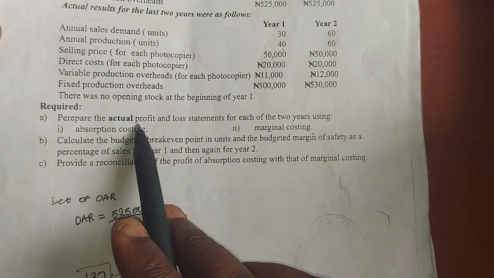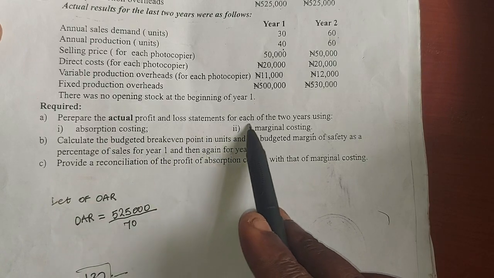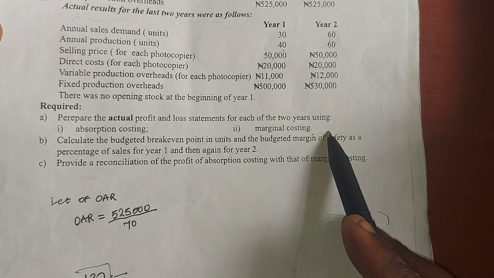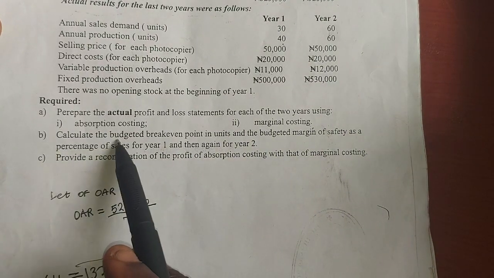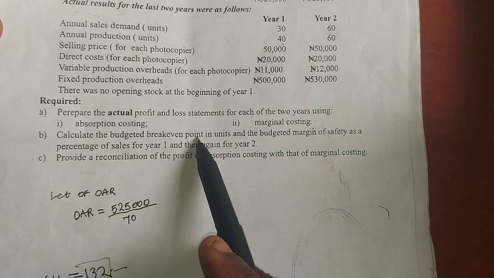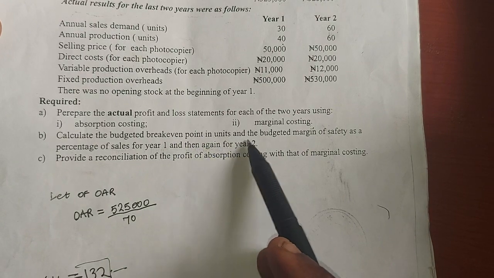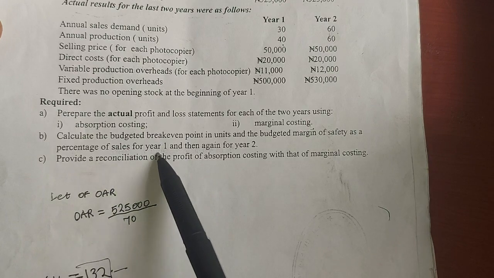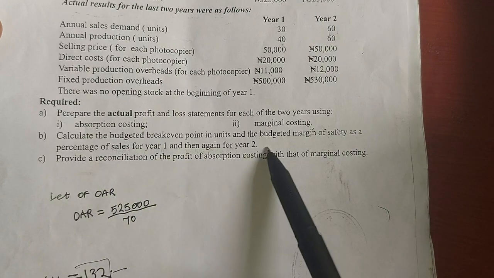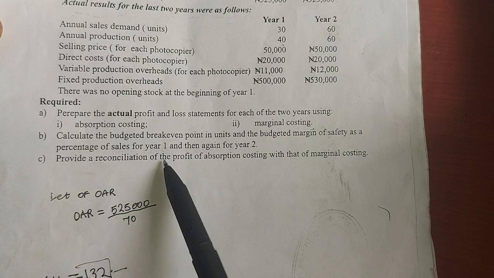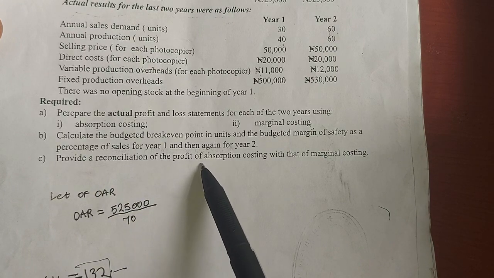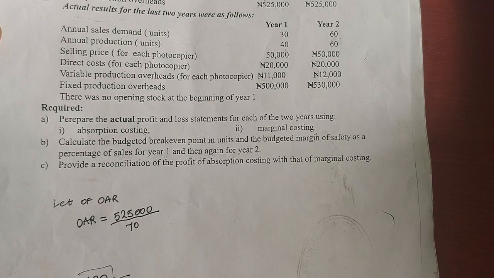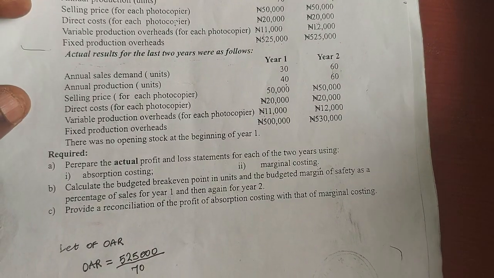Then you have to prepare the actual profit and loss statement for each of the 2 years using absorption costing and marginal costing. Then you have to calculate the budgeted break-even point in units and the budgeted margin of safety as a percentage of the sales for year 1 and again for year 2. Then provide a reconciliation of the profit of absorption costing with that of marginal costing. So let's quickly get started.